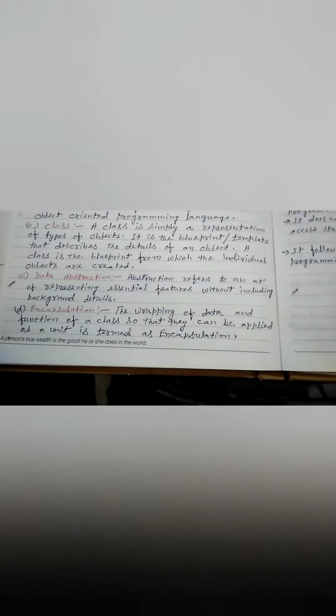Another feature is encapsulation. Wrapping of data in a single unit is called encapsulation. Where more than one function is wrapped into a single unit, that unit is called the class. So a class is also called encapsulation.